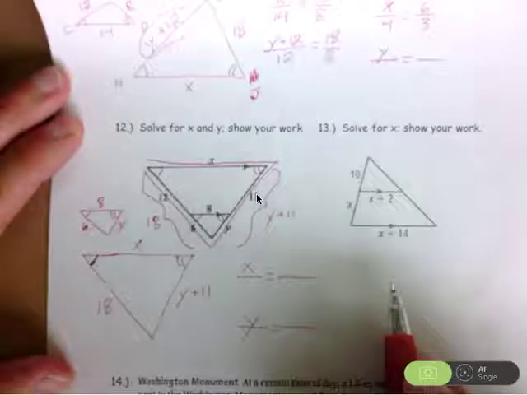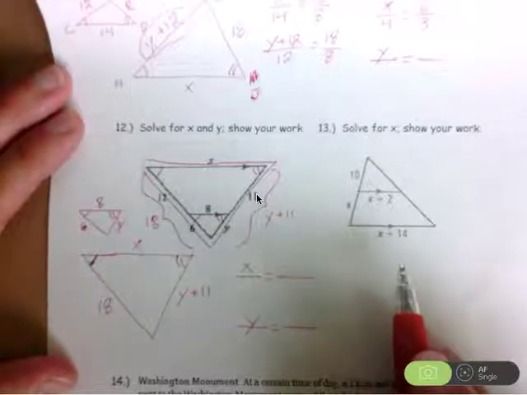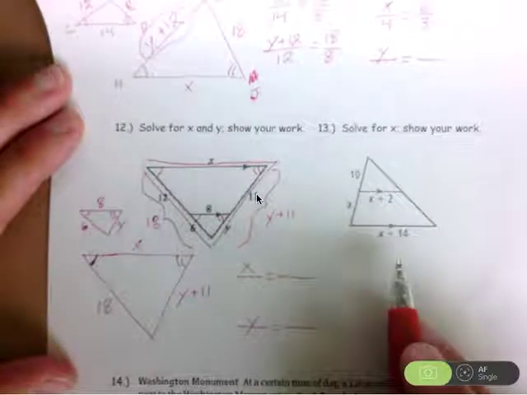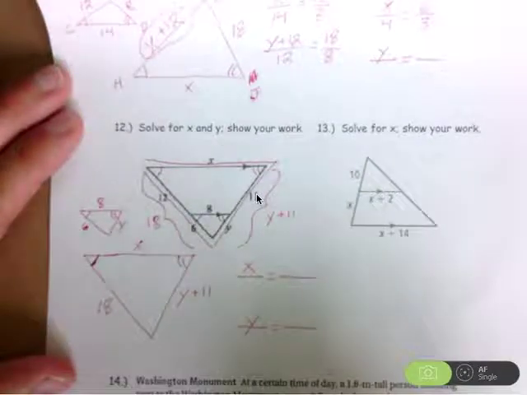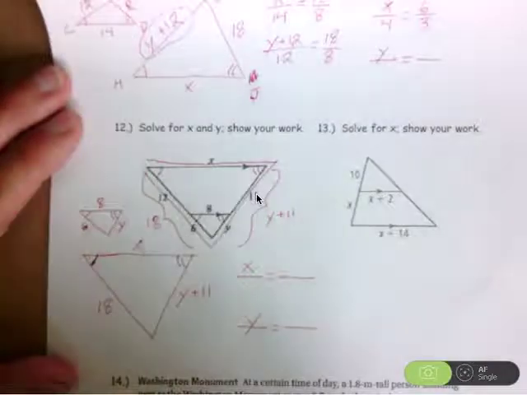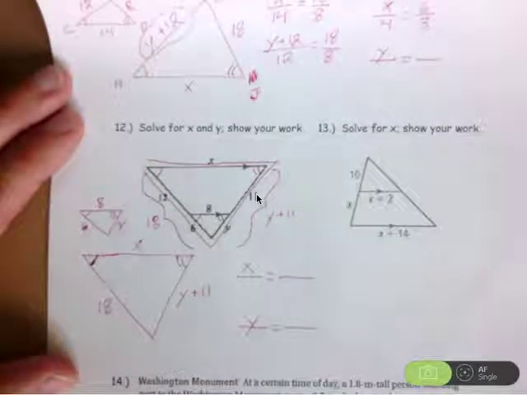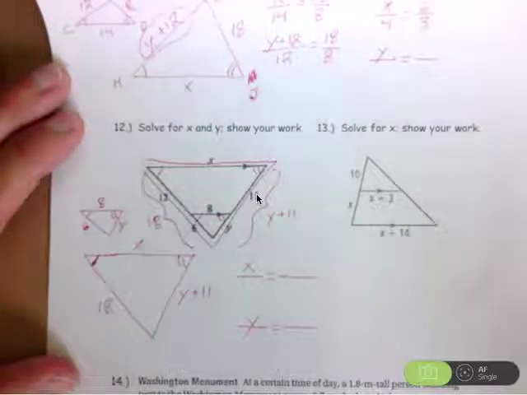The nice part about number 13 is you're only solving for x, so you only have to write one proportion here. Try that on your own, see if you can do that. So I hope that this strategy of separating the figure into 2 triangles and labeling those triangles carefully with the angles and the sides helps you see in an easier way how to write your proportions.